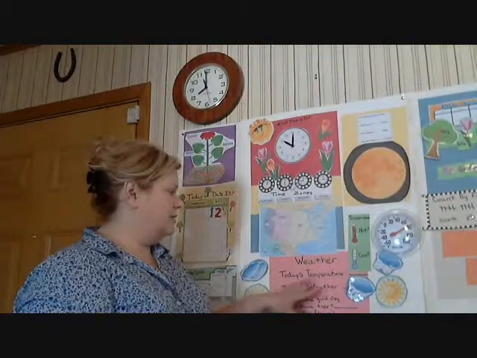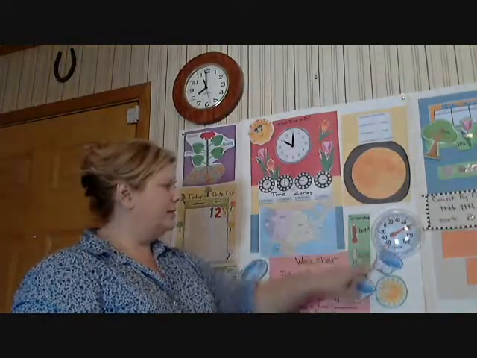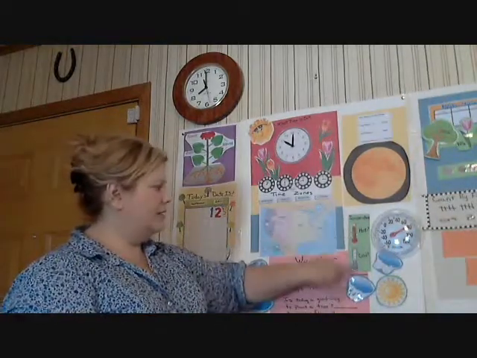And we have our interactive weather diagram here, which actually asks some questions like, what is today's temperature? We have our thermometer here. We can say, is it hot or is it cold?